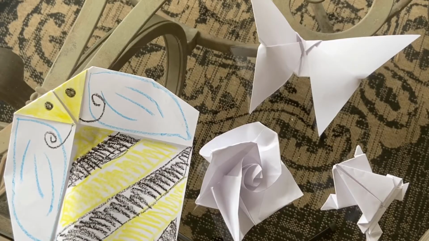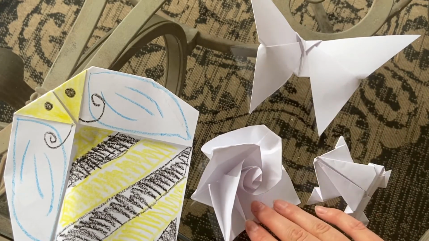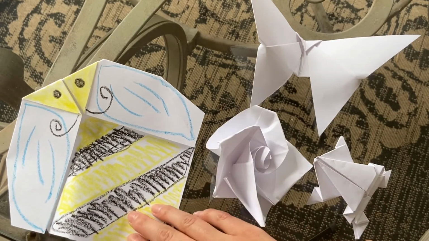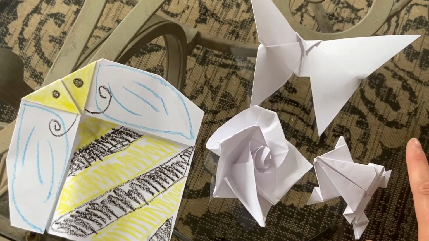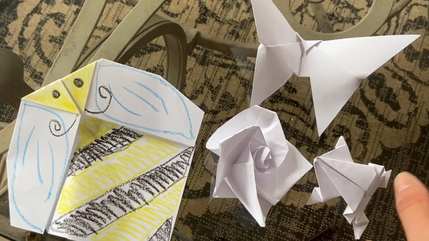And so here are our final 4 projects. We have our frog, our butterfly, our rose, and then our bee. And remember that all of these animals work together to make sure they are all healthy and happy.